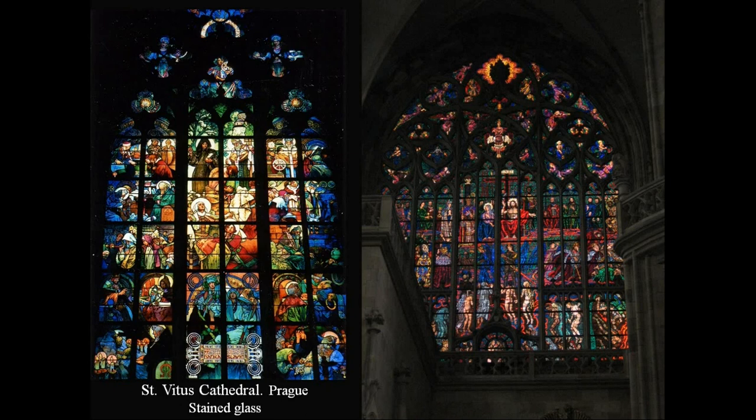Here are the images in St. Vitus Cathedral's stained glass. These stained glass images were created in the 19th and 20th centuries also. So we can see that they really differ from the examples from medieval times. These stained glass windows are variable from the point of view of composition. The compositions are more lifelike. They are not as highly stylized as we could see in medievalism.